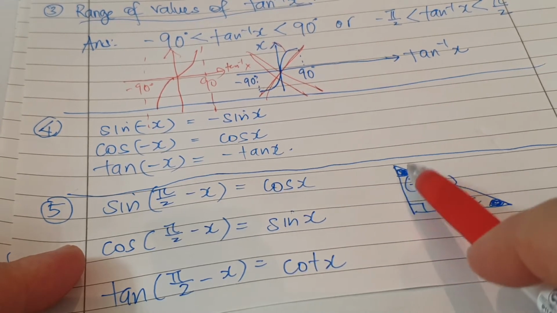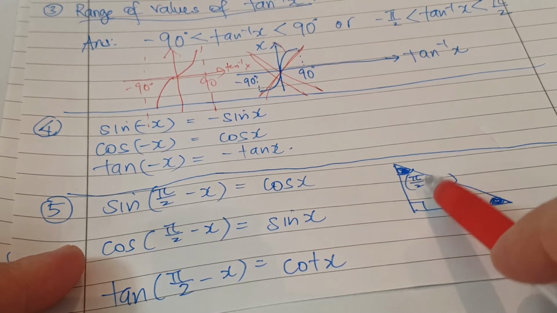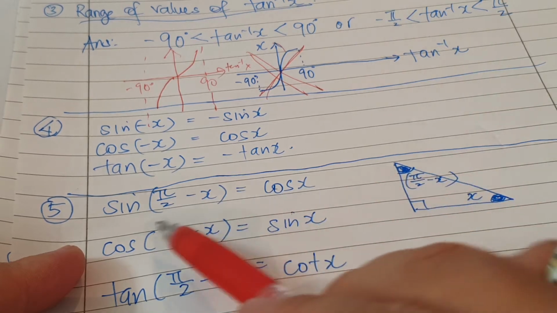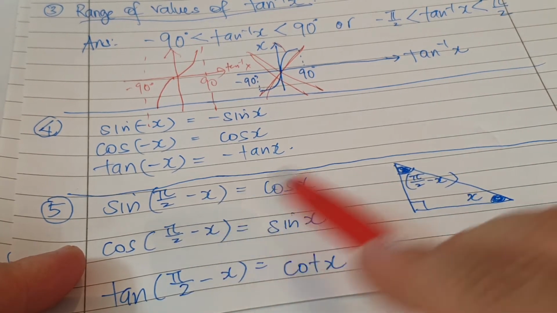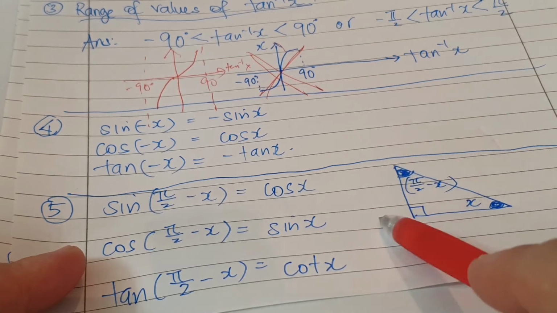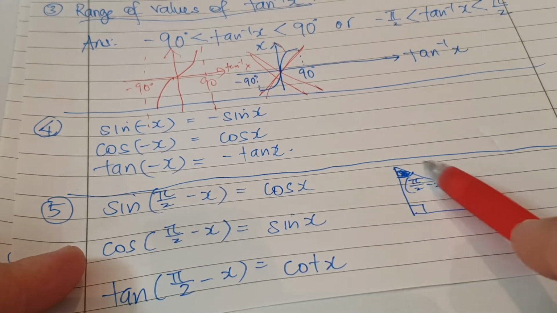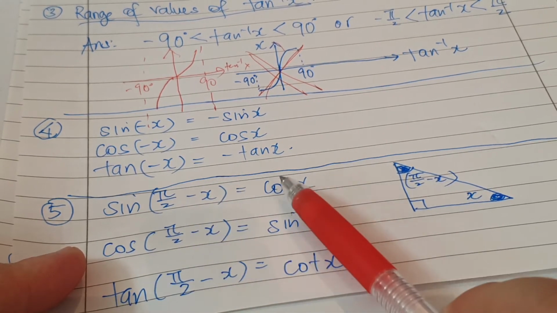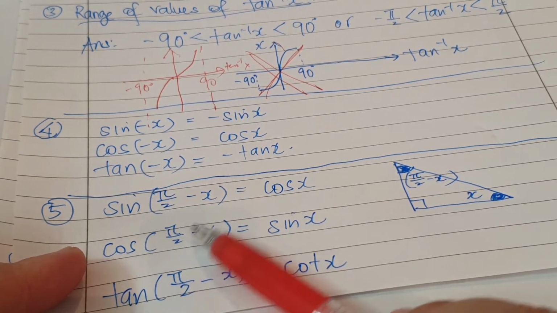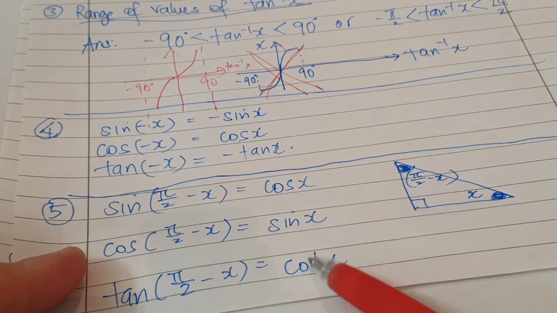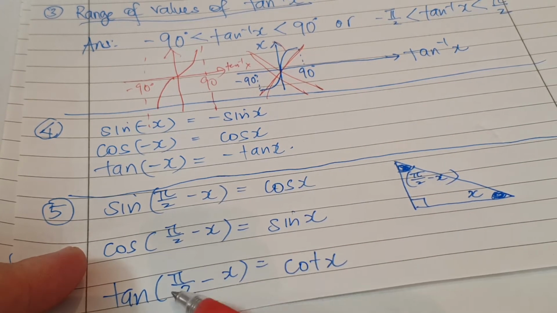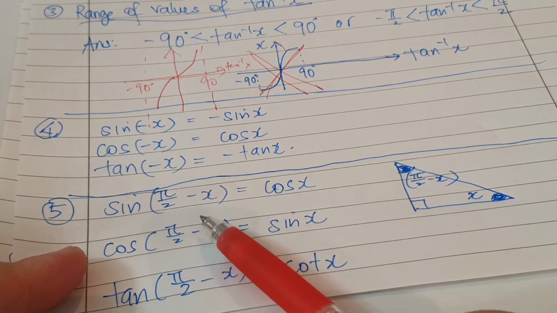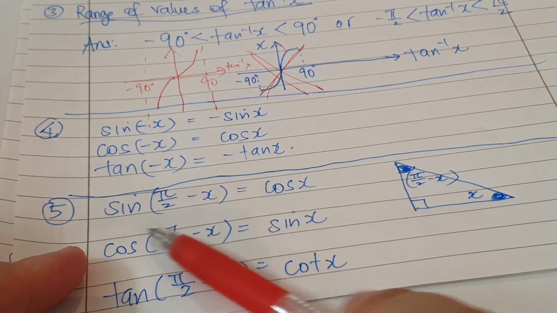This is 90. This must be 90 minus x, right? So these are the cases whereby the pi over 2 minus x is actually referring to this other angle within this right angle triangle. So when you have such things, sine of this is the good friend cosine. Cosine of this is the good friend sine. Tangent of this is the inverse of this tangent. Now, if the examiner is nice, they will just give you straight away like that.